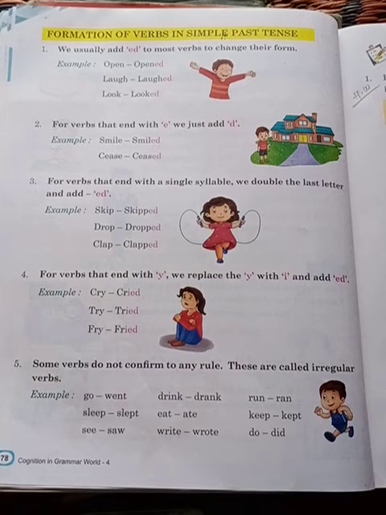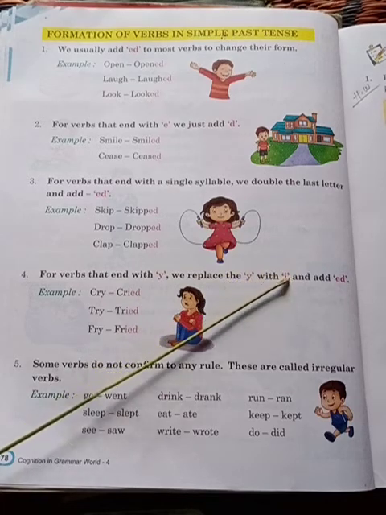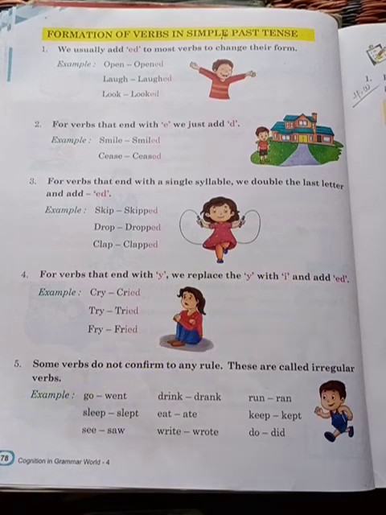Number 4. For verbs that end with Y, we replace the Y with I and add ed. Students, when the verb ends with Y, we have to replace Y with I and add ed. Like the example here, cry. We remove Y and write I, then add ed.